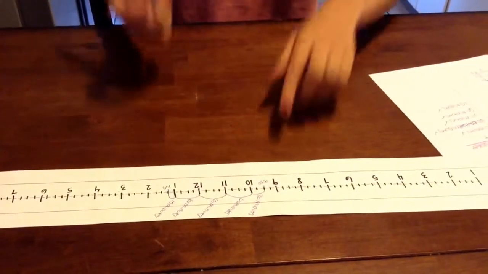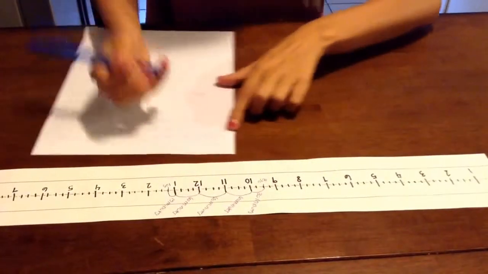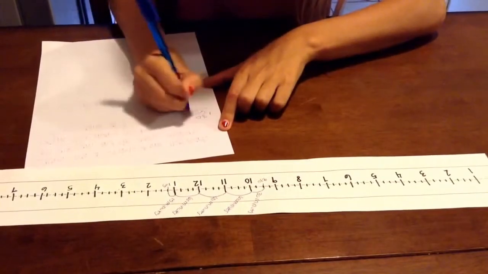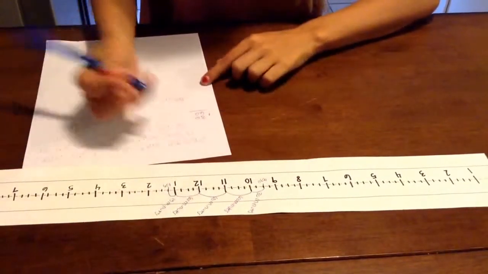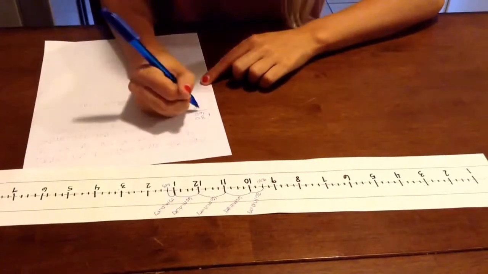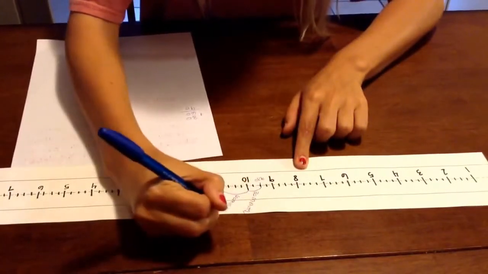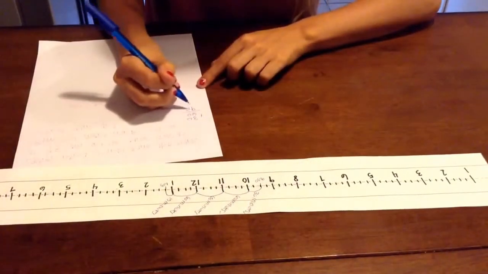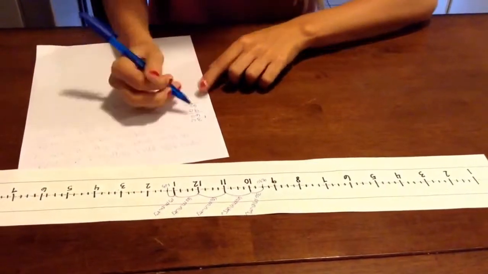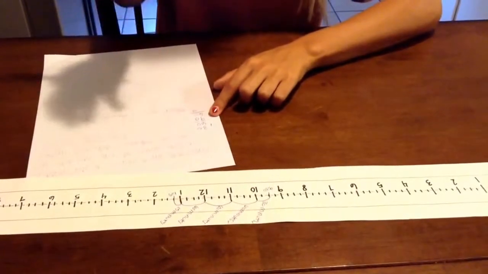So now we can look at all of our minutes that we have written right here and add them all up. So we have 30 minutes plus 60 minutes. So we're going to add a few at a time again. So 0 plus 0 is 0. 6 plus 3 is 9. Okay, so we've covered those. Okay, 90 plus 60. 0 plus 0 is 0. Start with 9 plus 6, 9, 10, 11, 12, 13, 14, 15.